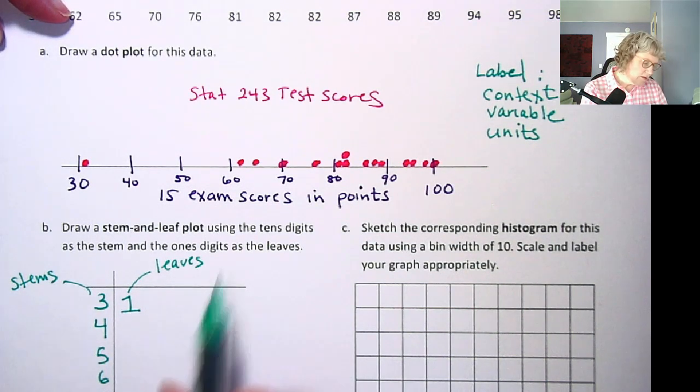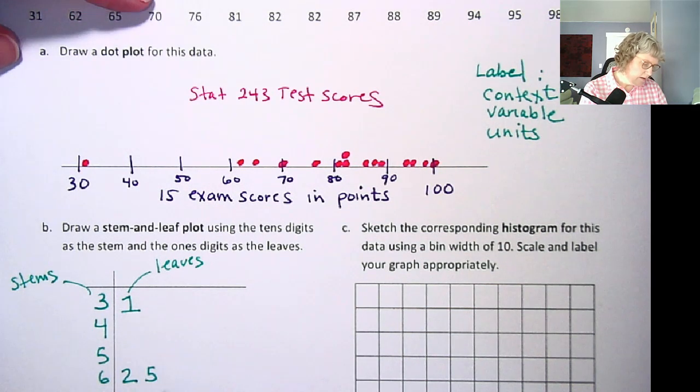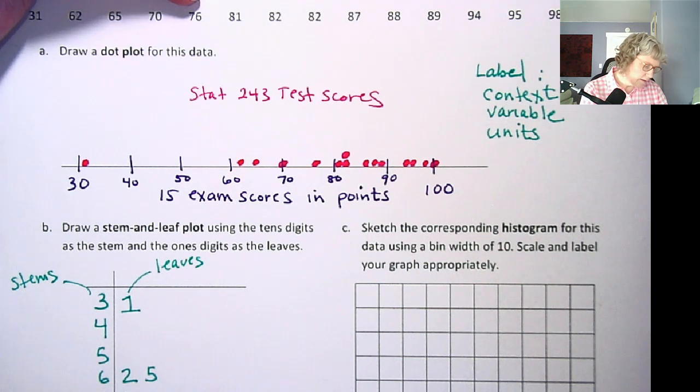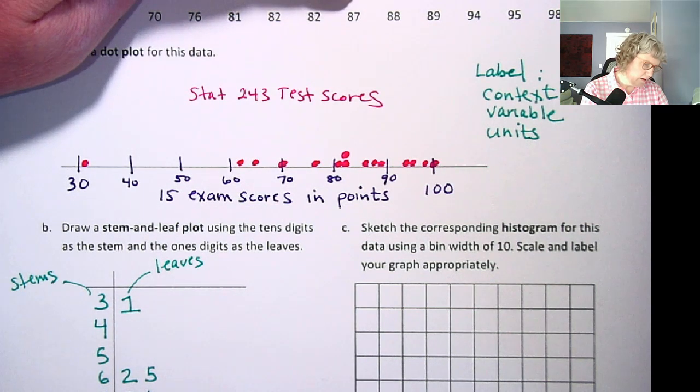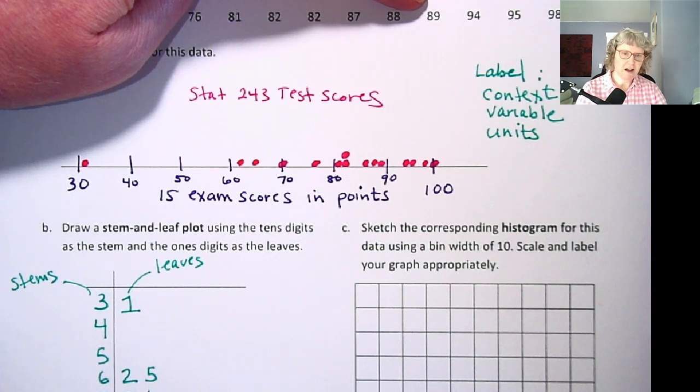So what this does, just like here, it shows us there's a gap in the data. So 62, and then there's another 60, 65, and then 70. And I'm trying to make my numbers evenly spaced so that it's almost like a dot stacking up, but now we're going by tens instead of ones. So 70, 76. Okay, that's it for the 70s. Now we're going to 81, 82, 82, 87, 88, 89. Okay, now I'm starting to see some shape. There's a lot in the 80s.